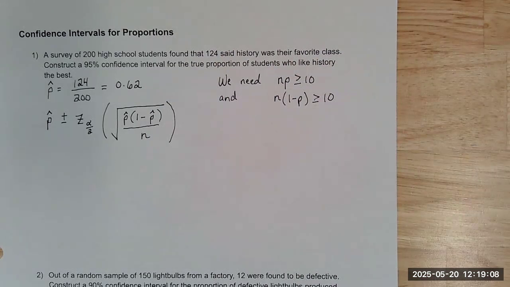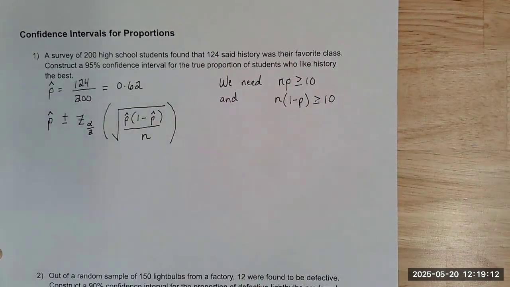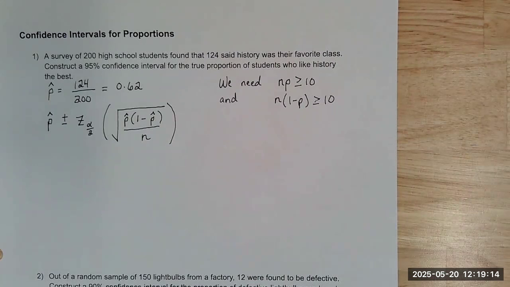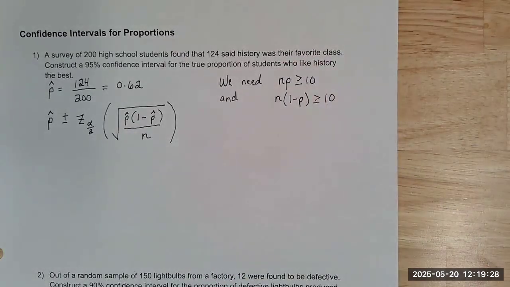The p is the p hat, so we already have that number. What's my n? Is the p in the np greater than or equal to 10, the p hat? The p that's in this formula is going to be your p hat. Yes. Yeah, for our sample, our n is 200.